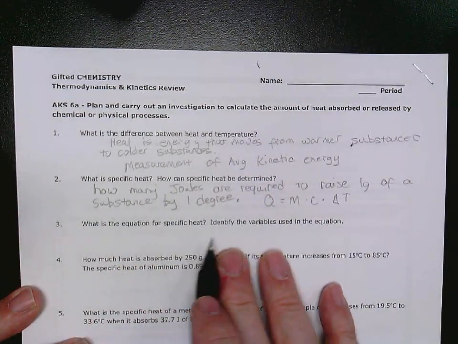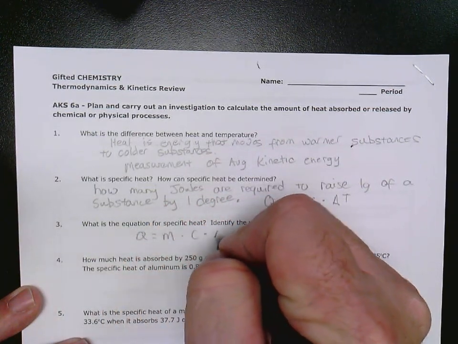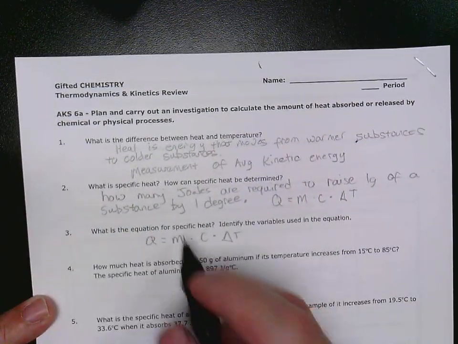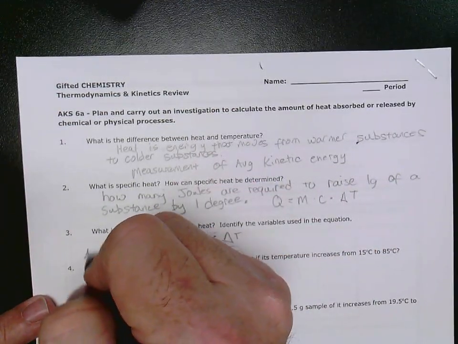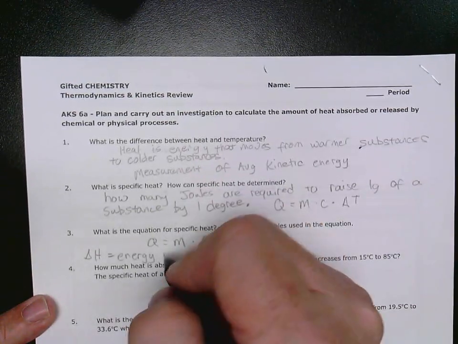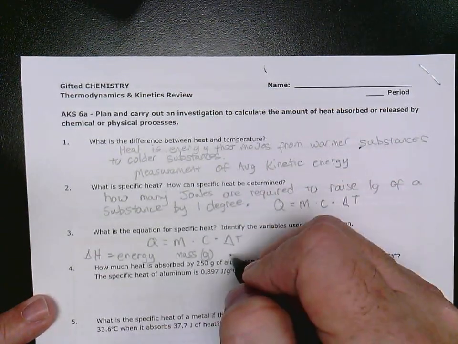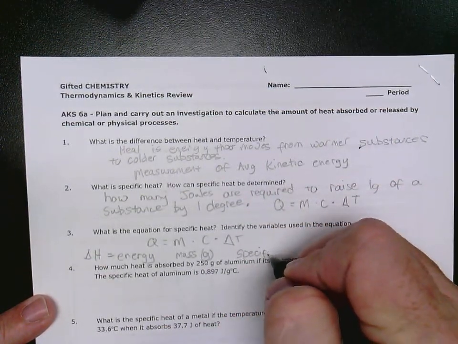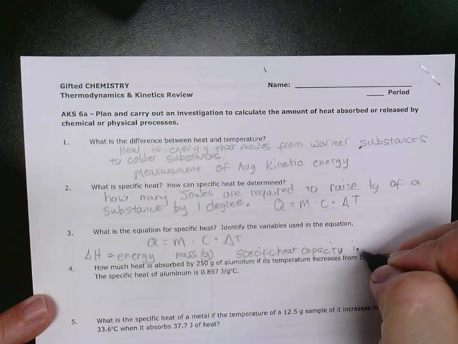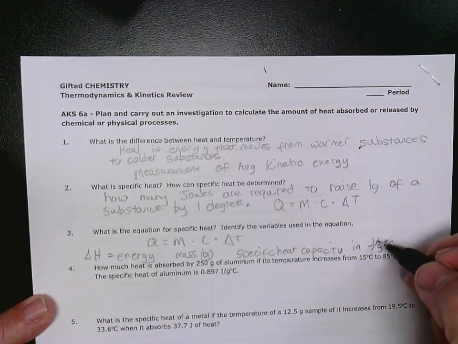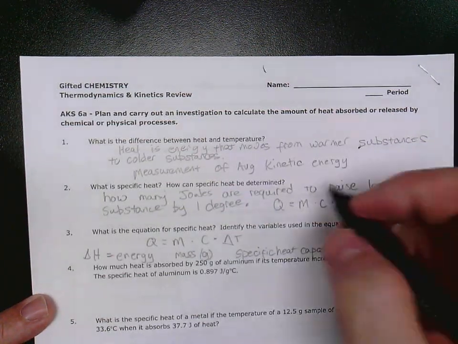What is the equation for specific heat? Well, we just mentioned it. Q equals mc delta T. Identify the variables. So Q is energy, also can be called delta H. M is mass in grams. C is specific heat capacity, in joules per gram degree centigrade. How many joules for 1 gram, 1 degree centigrade, right? And delta T is temperature.